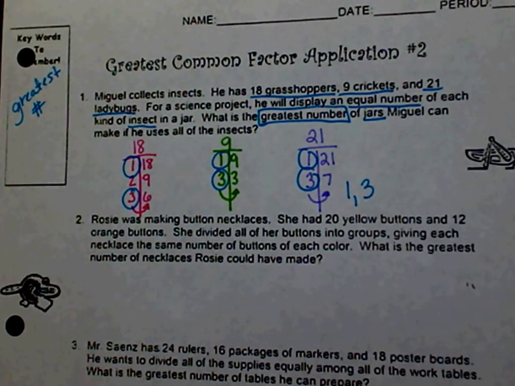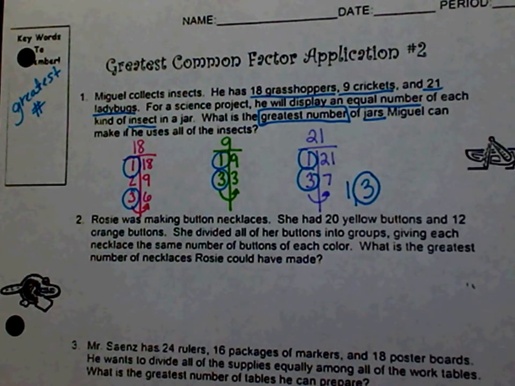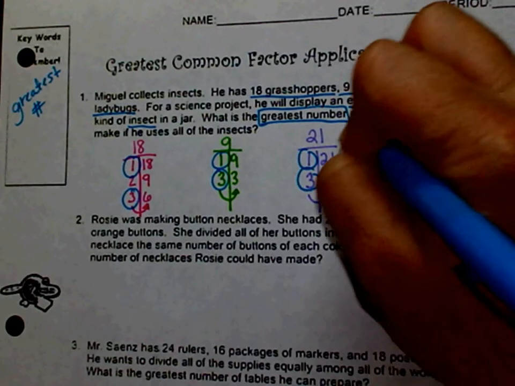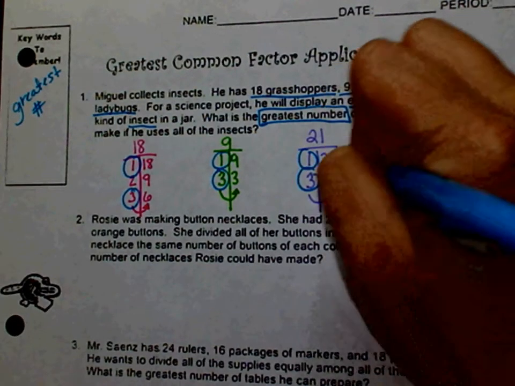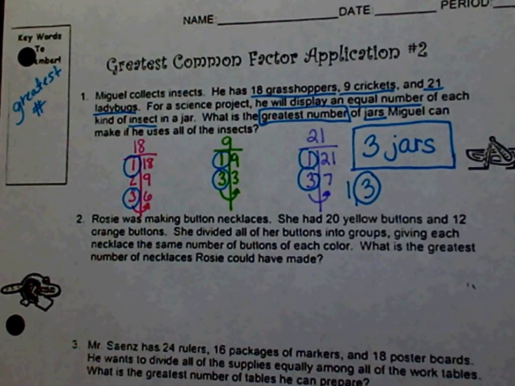Well, which one is greatest? The 3. So we go back into our question, and it says, what is the greatest number of jars? So the greatest number of jars is 3 jars. And I'm going to box my answer so that my teacher knows exactly what my answer is.